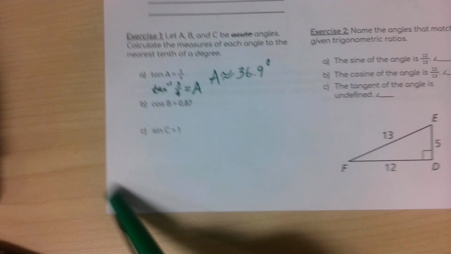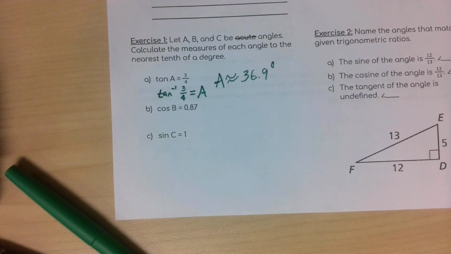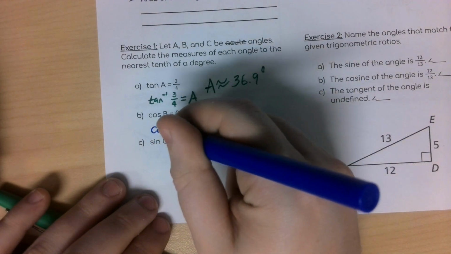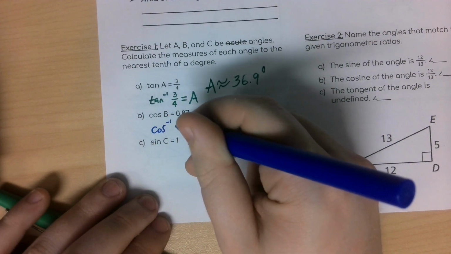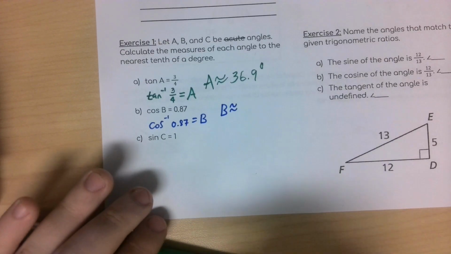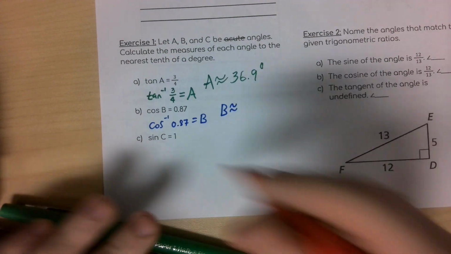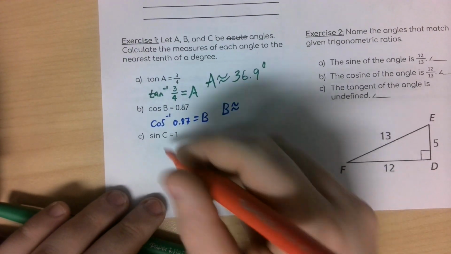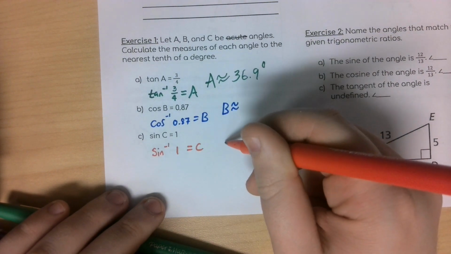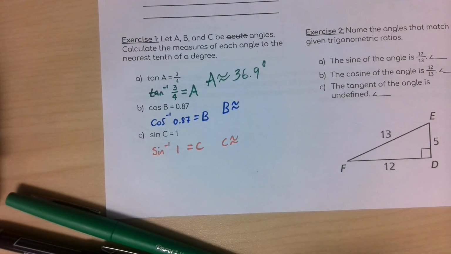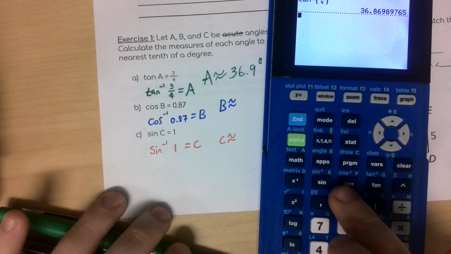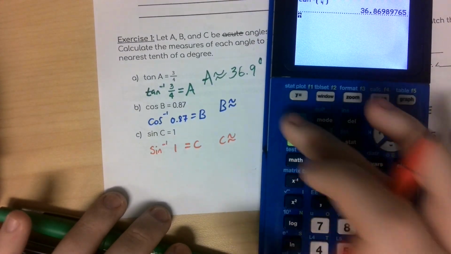We can do the same thing with the inverse cosine and the inverse sine. If the cosine of B is 0.87, well then the inverse cosine of 0.87 will give us B. Similarly, if the sine of C is 1, the inverse sine of 1 should equal C. When we calculate both of these out in our calculators, we are again using the inverse buttons right above the cosine and sine buttons.